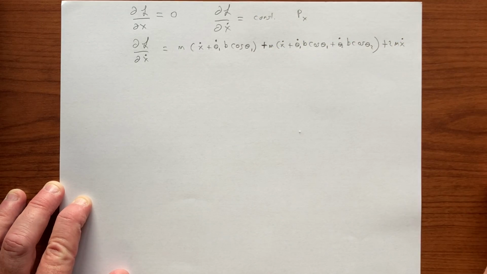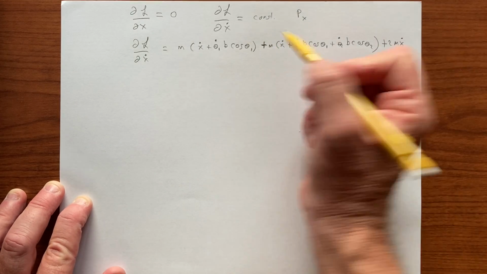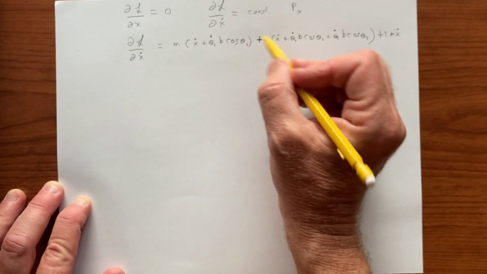So that's the momentum in the horizontal direction. That's a constant of the motion.